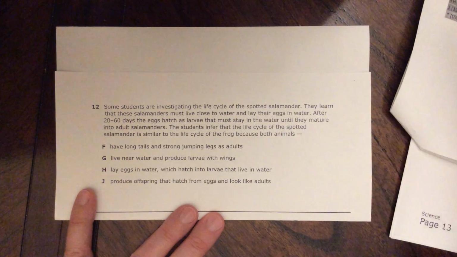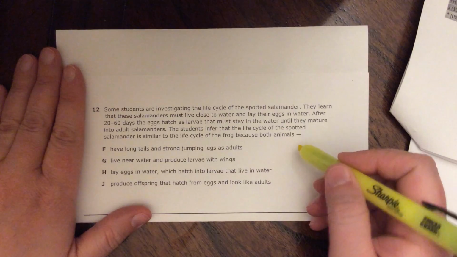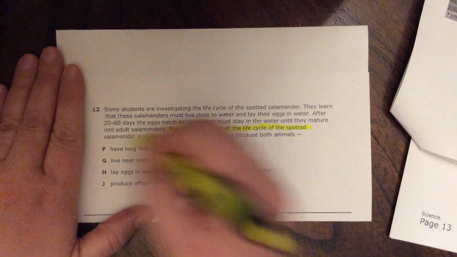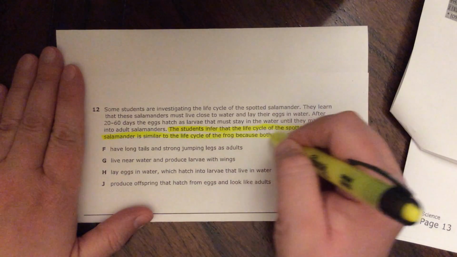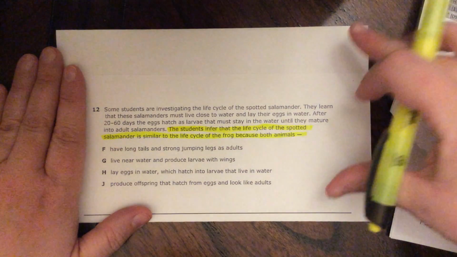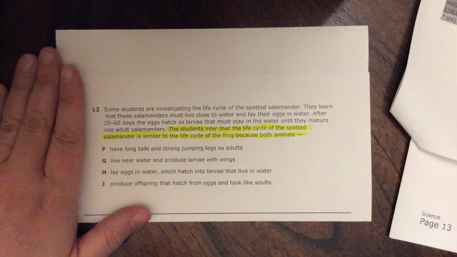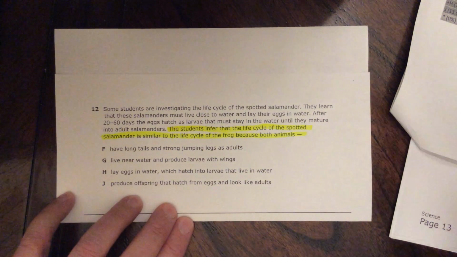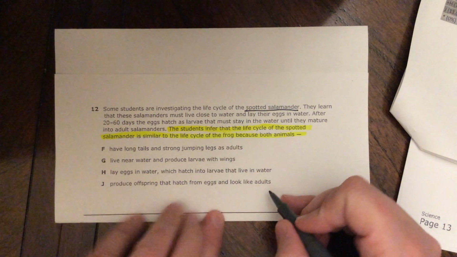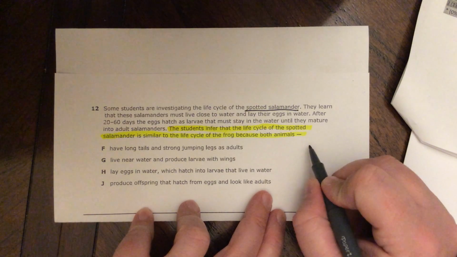Here we don't have a question, so we look at where what they were asking us to do stops, and it's this last sentence right here where it says the students infer that the life cycle of the spotted salamander is similar to the life cycle of a frog because both animals blink. So first off, it tells us that the spotted salamander is the animal and that they must live close to water because that's where they lay their eggs.